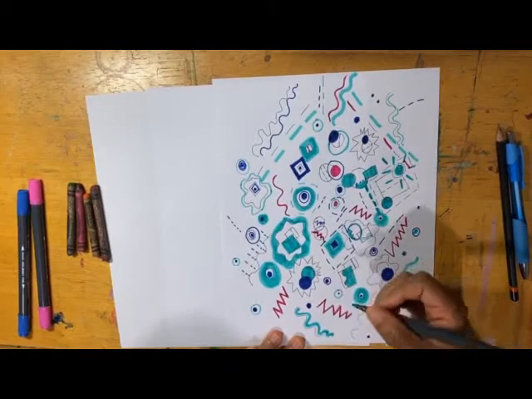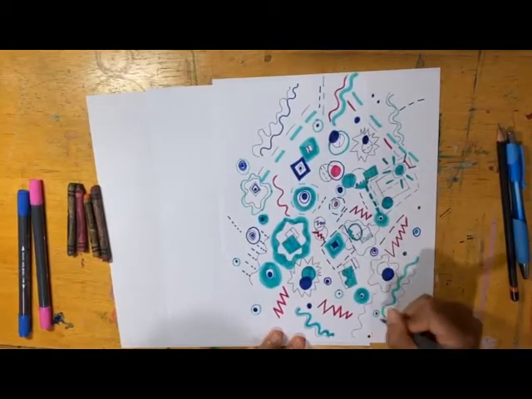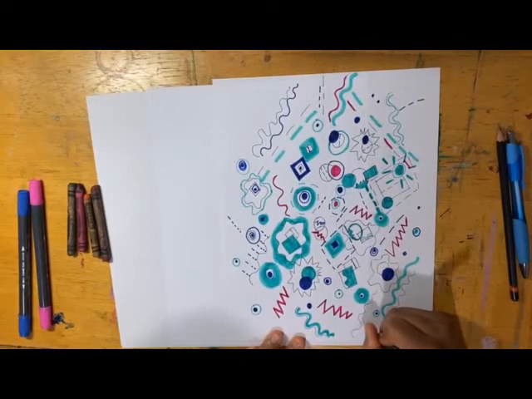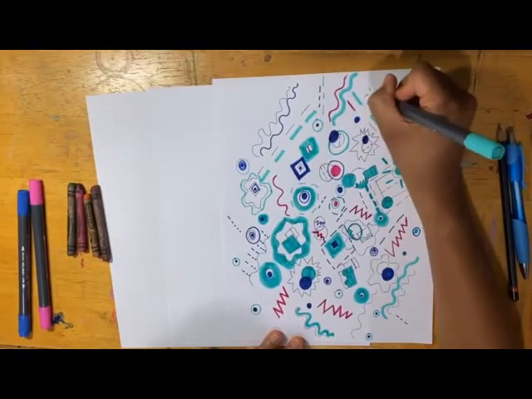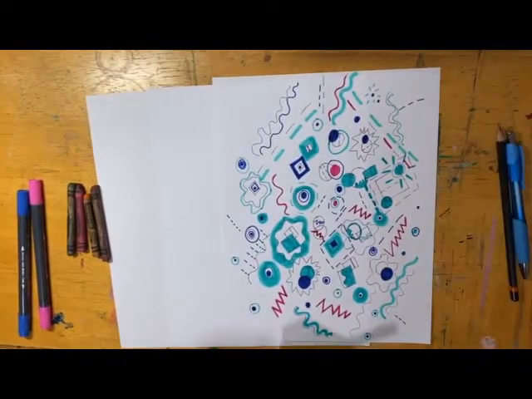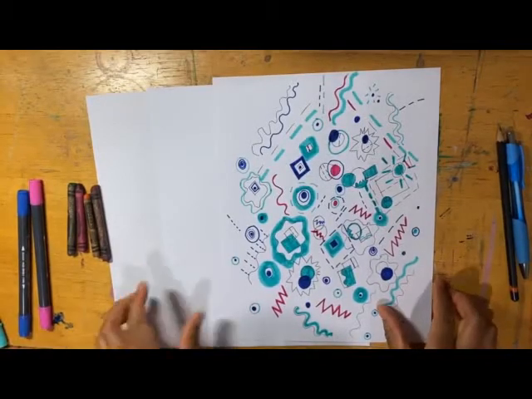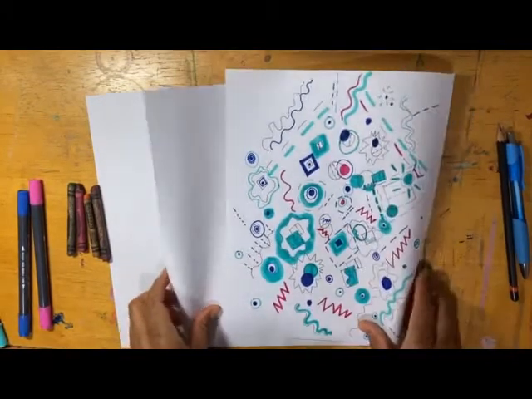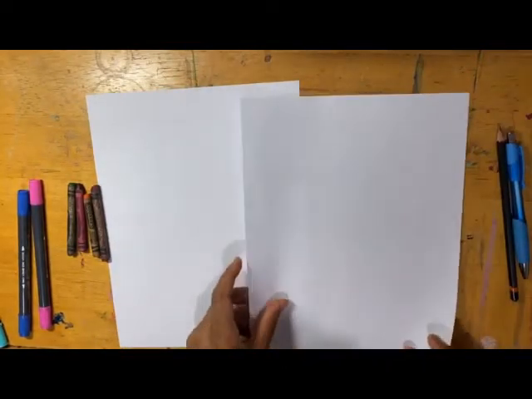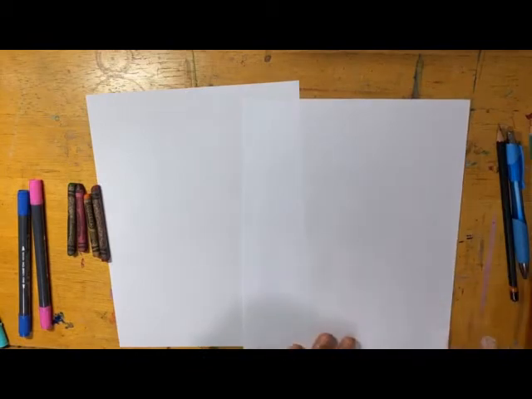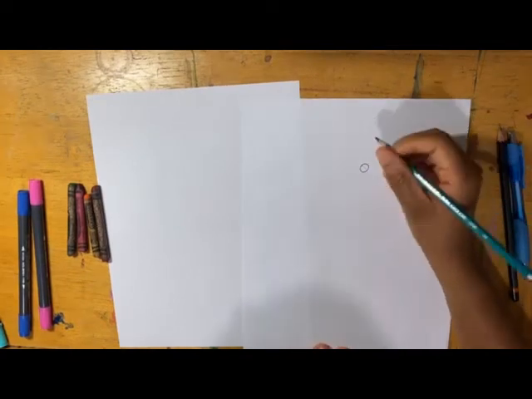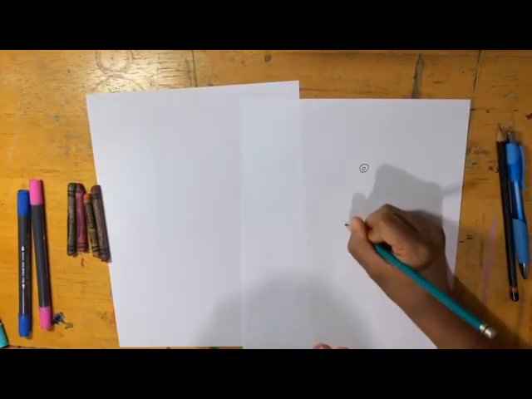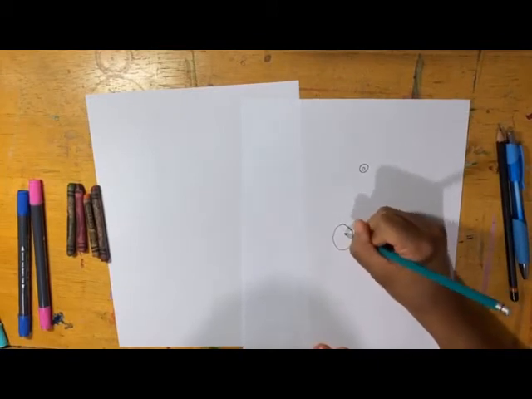I'm adding more outlines and more shapes around shapes. Next, I decided to start with pencil this time, using the same exercise that we did with the first doodle. I start with the same circles, different sizes all over my page.